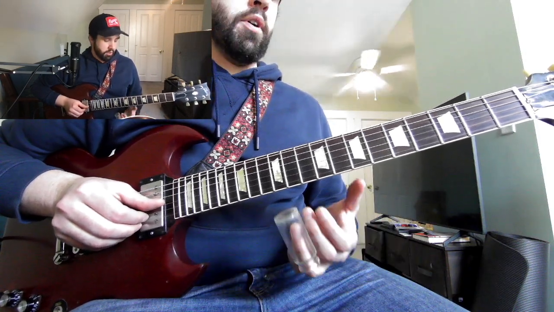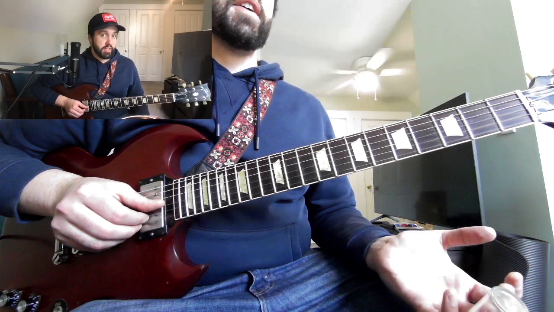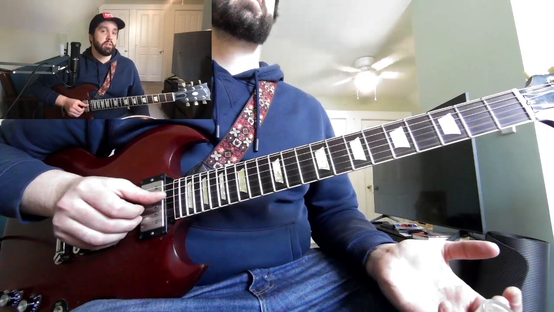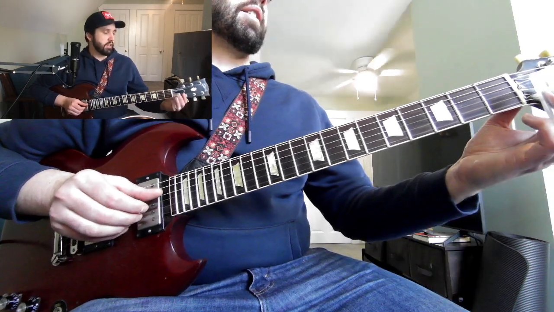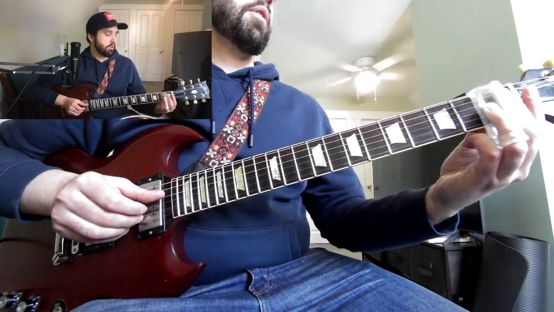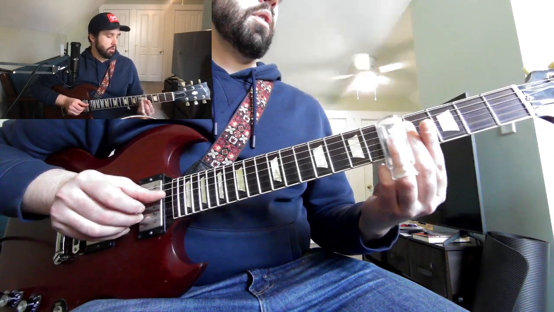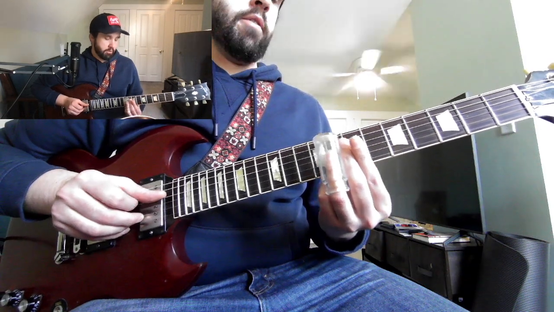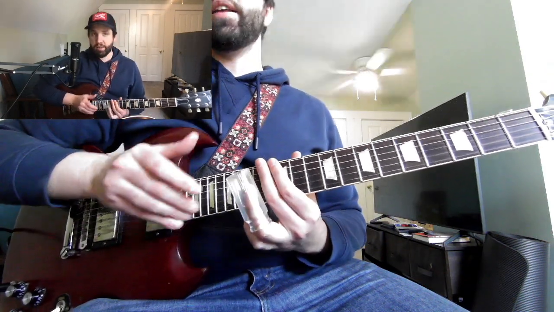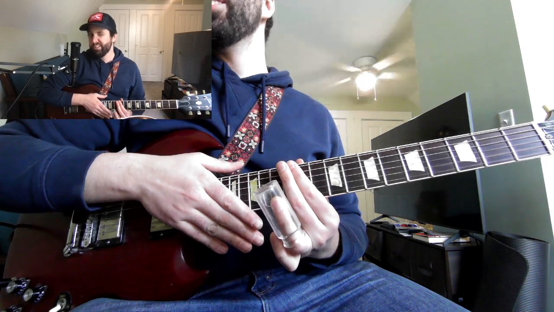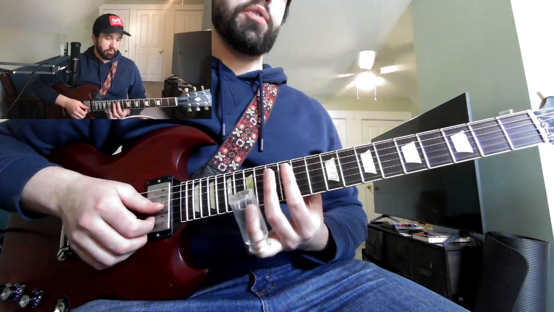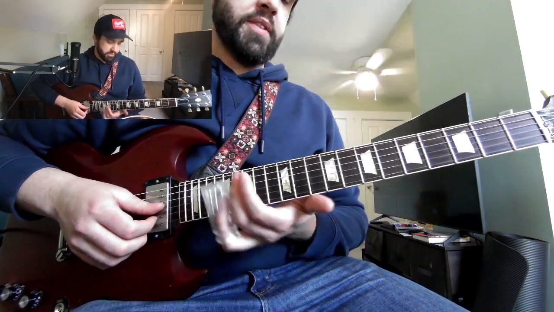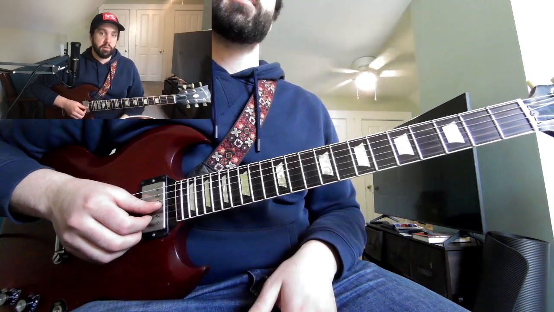Then the next string is going to be G sharp, and that's the 3rd of E major, and it's going to follow this pattern: half, whole, half, whole. And again, you can go past the 12th fret, which I really encourage, but for today's lesson video, we're just going to keep it simple and do 1 octave on each string, because it just repeats after the 12th fret anyway.